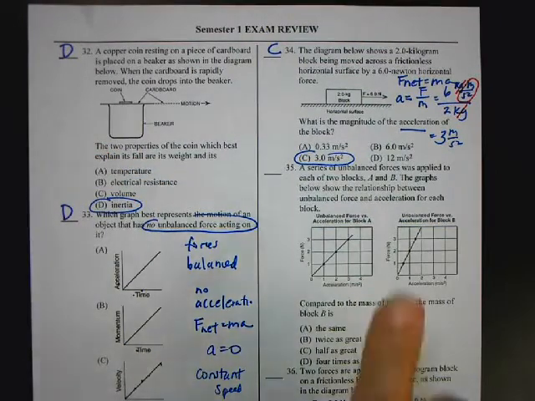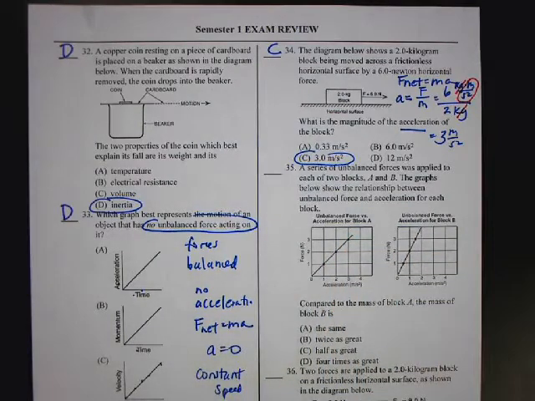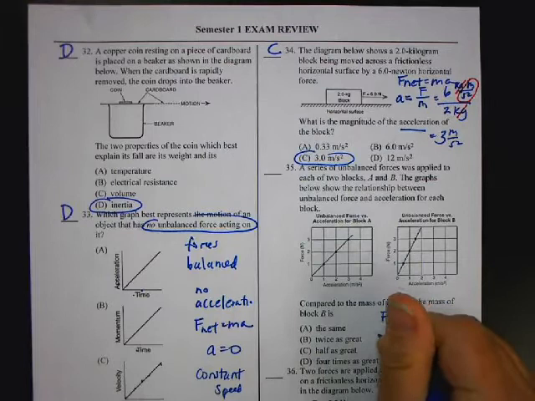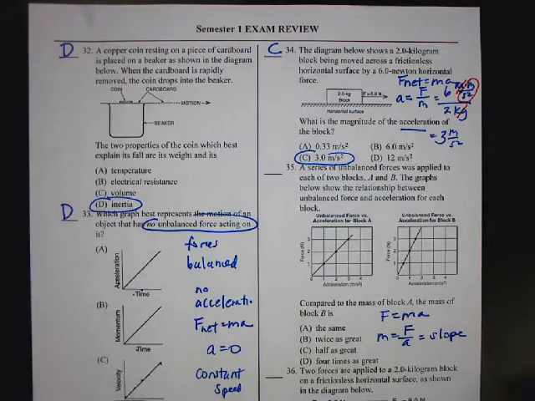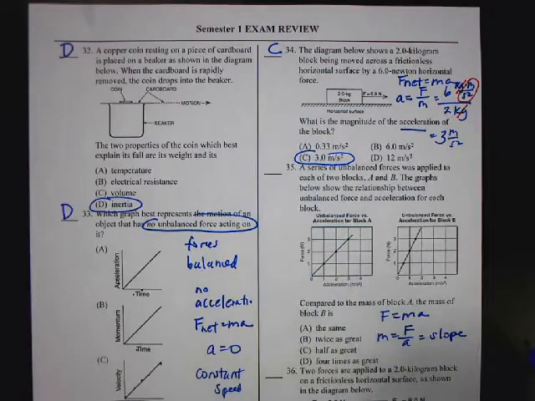All right. Number 35, it says a series of unbalanced forces was applied to each of the 2 blocks A and B. The graphs below show the relationship between the unbalanced force and the acceleration compared to mass A. So first of all, if we look at this, we know F is equal to ma. So m is equal to F over a, which happens to be the slope. So since the slope is represented by the mass, it says which one is greater. So you can see that this slope is greater than that one. Okay? But I don't know the actual number.